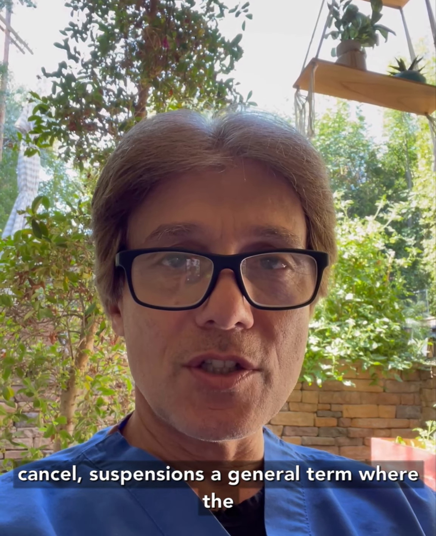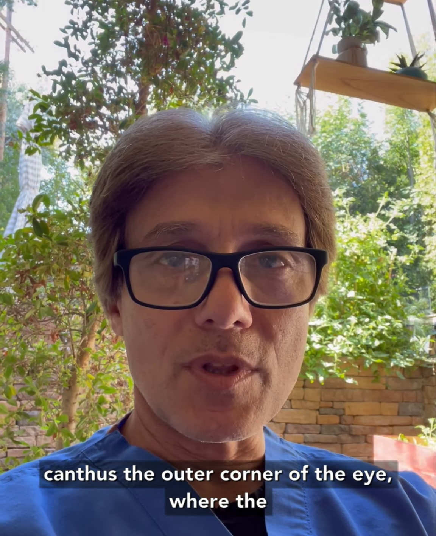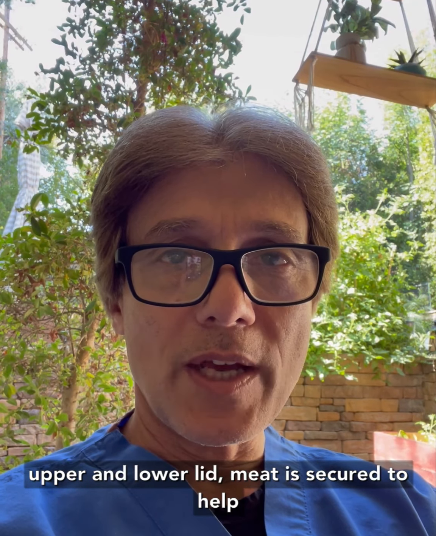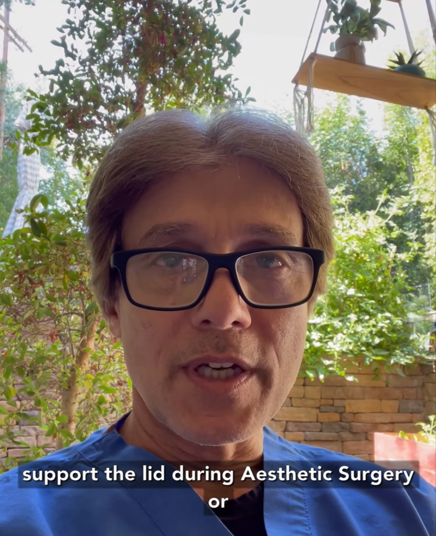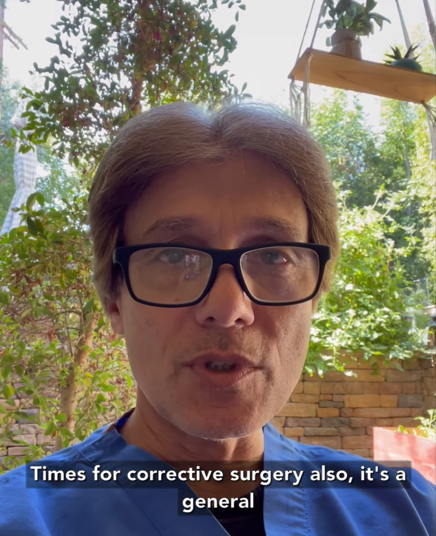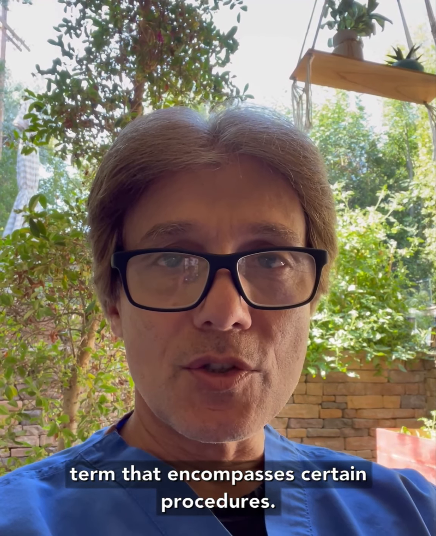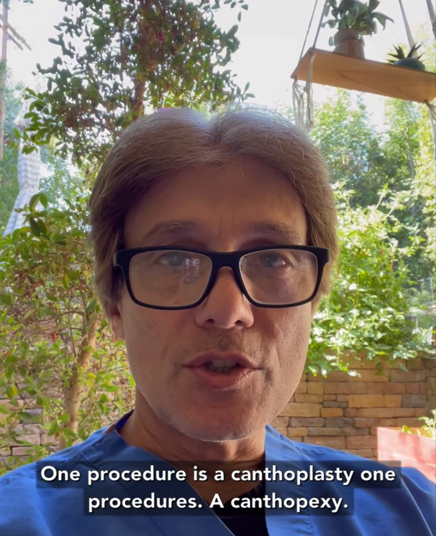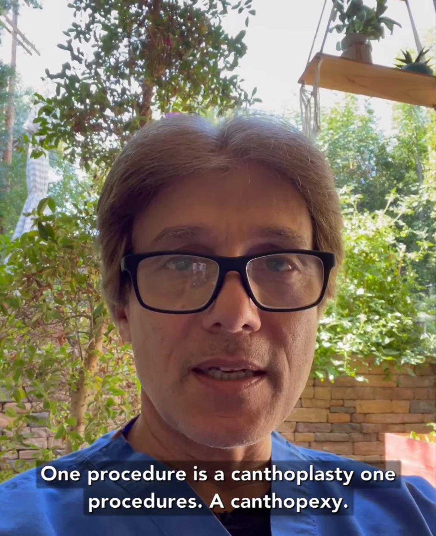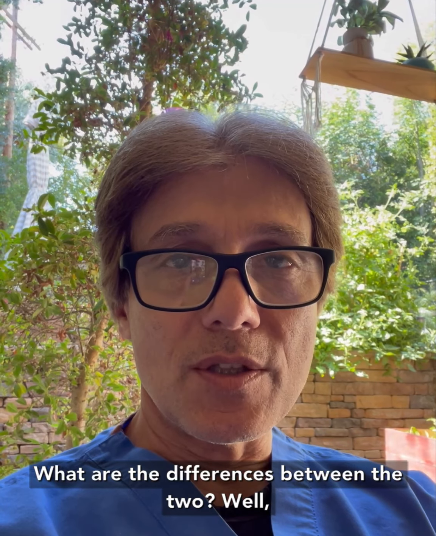Canthal suspension is a general term where the canthus, the outer corner of the eye where the upper and lower lid meet, is secured to help support the lid during aesthetic surgery or sometimes for corrective surgery also. It's a general term that encompasses certain procedures. One procedure is a canthoplasty, one procedure is a canthopexy.